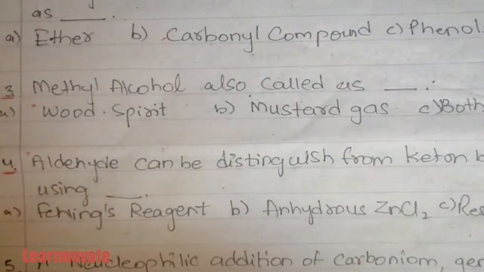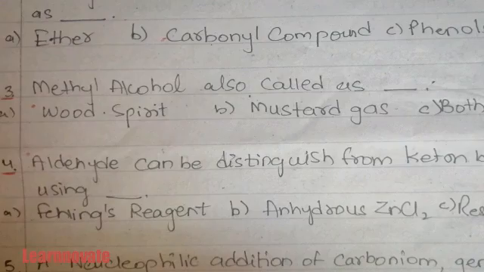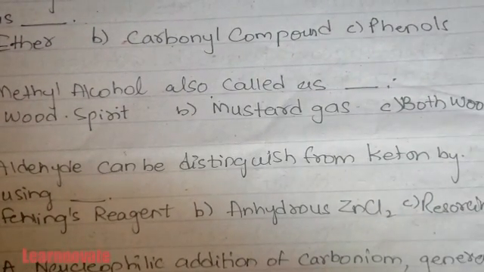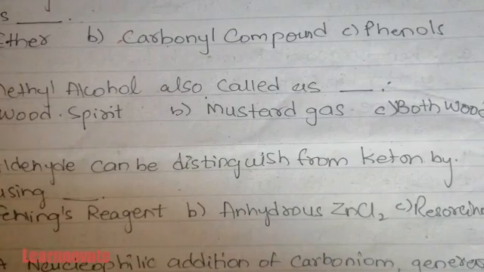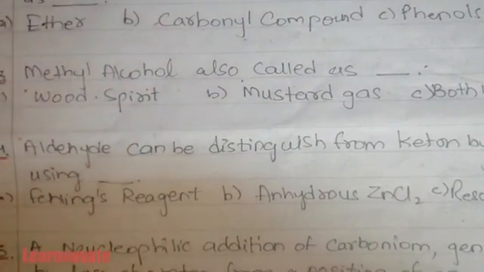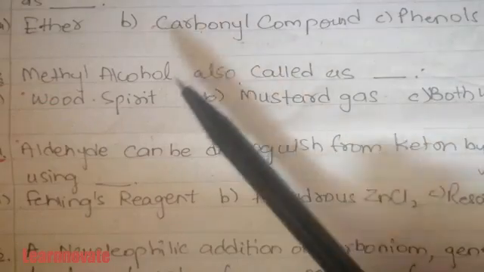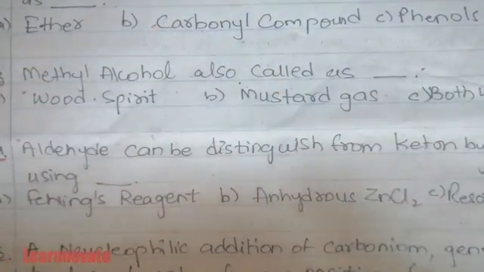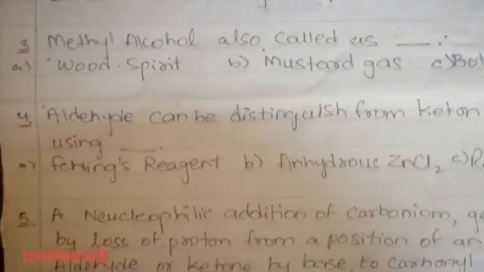Coming to the third question, methyl alcohol is also called wood spirit, mustard gas, or both. So the answer for this question is written in your books, that methyl alcohol has the common name of wood spirit. Option A is correct for question number 3.